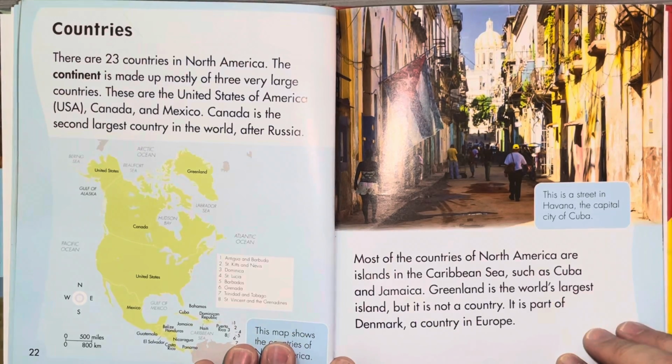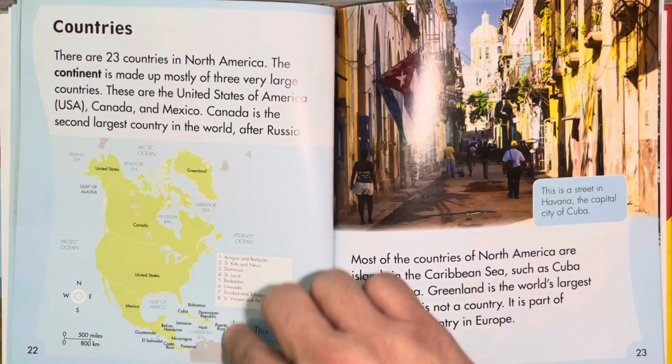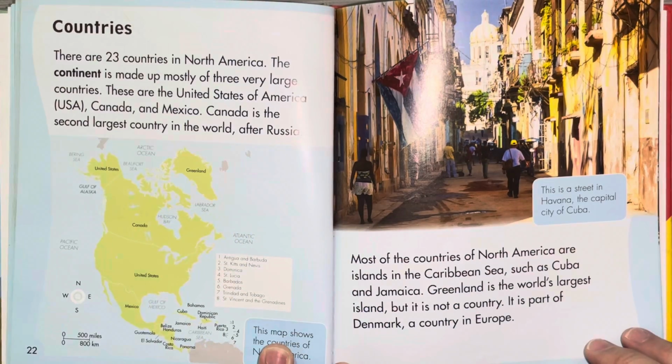Countries. There are 23 countries in North America. The continent is made up mostly of 3 very large countries. These are the United States of America, or USA, Canada, and Mexico. Canada is the second largest country in the world after Russia. Here's a map of the countries in North America.